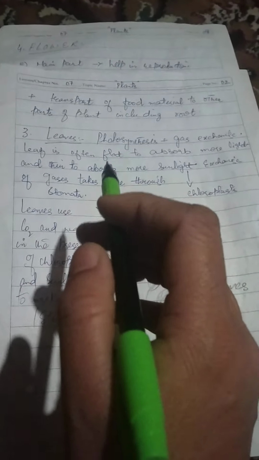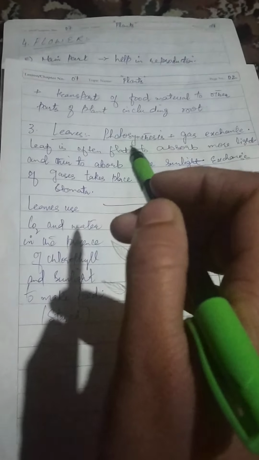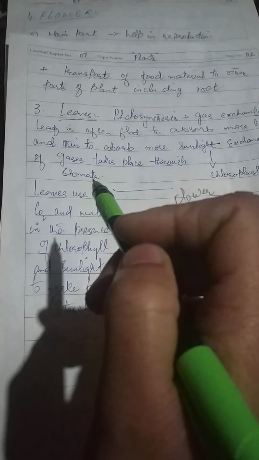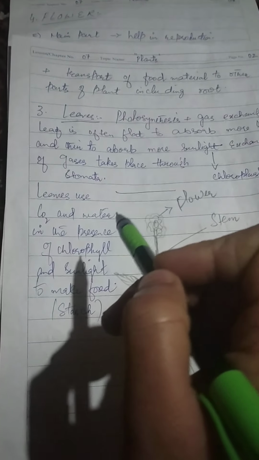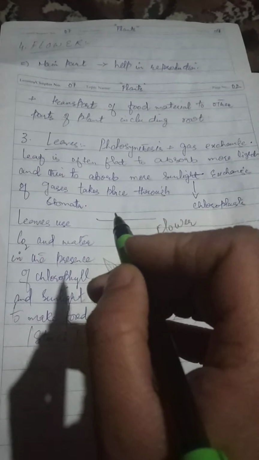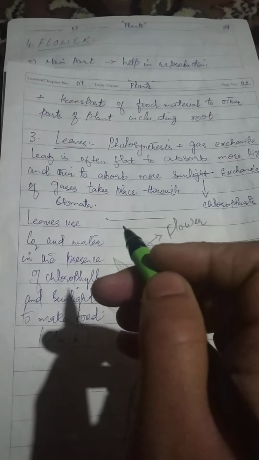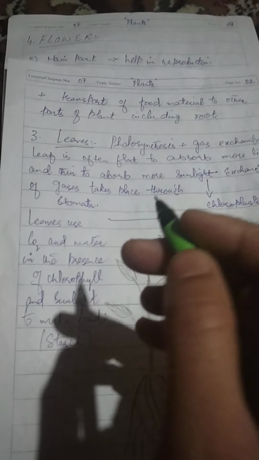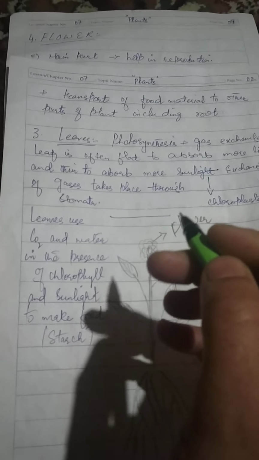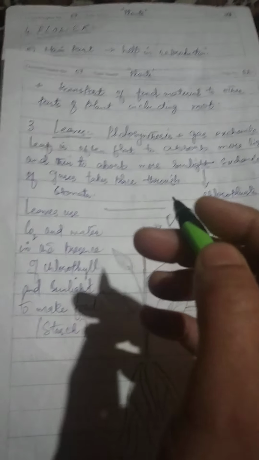Third part of the plant is leaves. You may have heard about the process of photosynthesis. Photosynthesis is done by leaves because leaves absorb carbon dioxide and water in the presence of chlorophyll and sunlight to make food. Again, besides photosynthesis, also gas exchange takes place with the help of leaves because leaves have small pores called stomata. They often open and close.